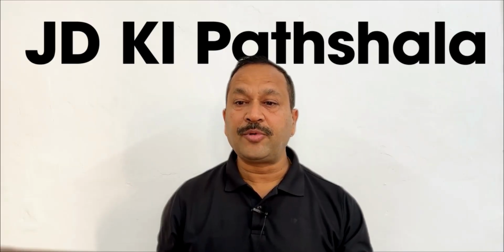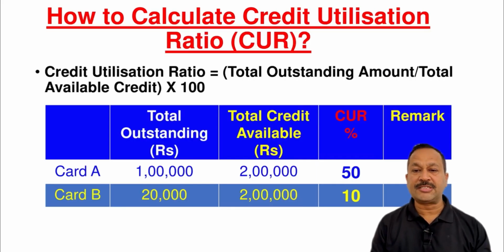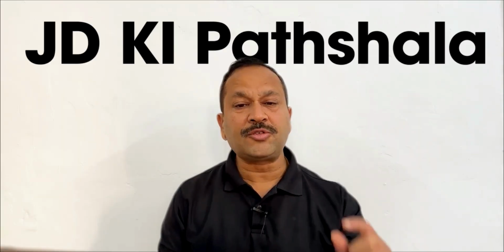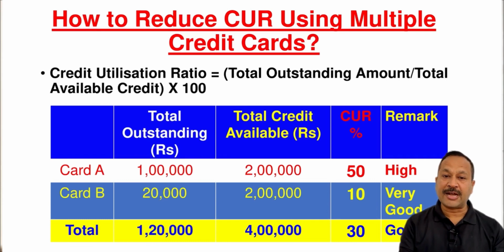Now, can we improve it? Can we reduce the CUR? Yes, you can. Now, going back to the first example, where card A had 50% CUR, which was very high, and card B, which had 10% CUR, which is very good. Now, if someone was to combine these two cards, that is, a person had these two cards with the same limit, the total outstanding would come down to rupees 1,20,000 against the credit limit of 4 lakh. So, his credit utilization ratio comes to 30%, which is the ideal CUR as we had seen earlier.